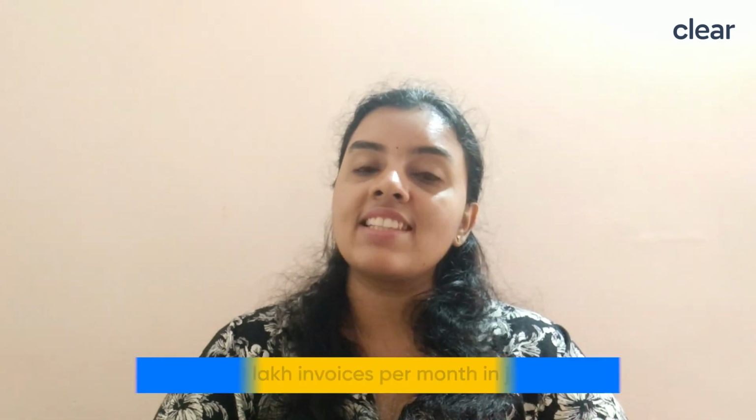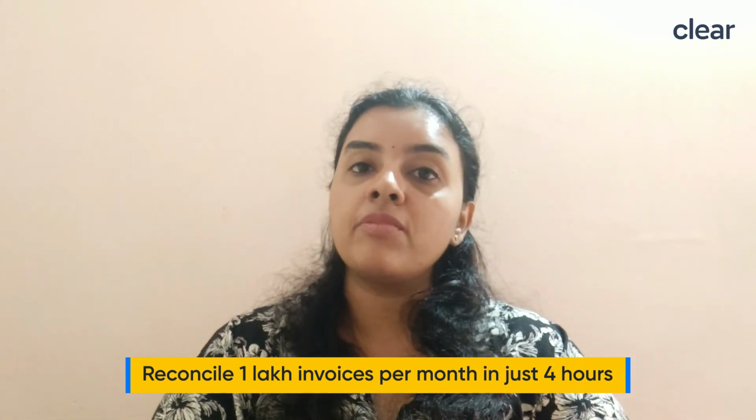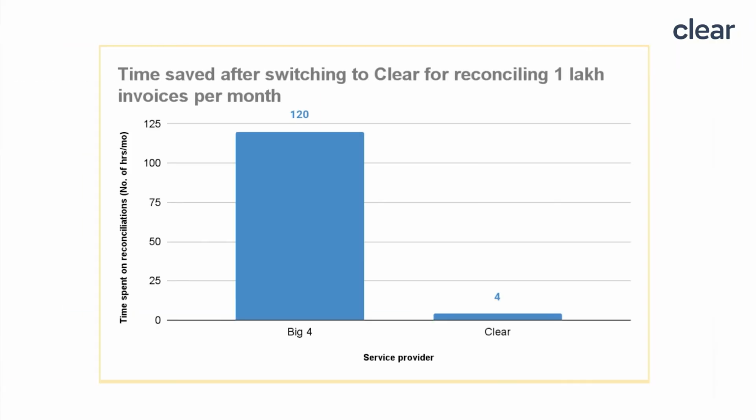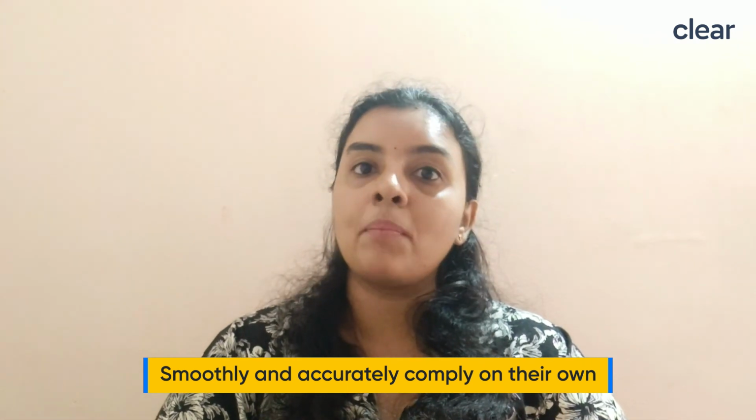As a result of this exercise, our client could reconcile 1 lakh invoices per month in just 4 hours with a matching rate of more than 90%. The client was able to reduce the man-hours spent on a monthly basis from 120 to just 4. This led to huge savings with respect to time spent on monthly reconciliation. Further, the client could smoothly and accurately comply on their own using Clear's compliance platform with minimal human intervention.